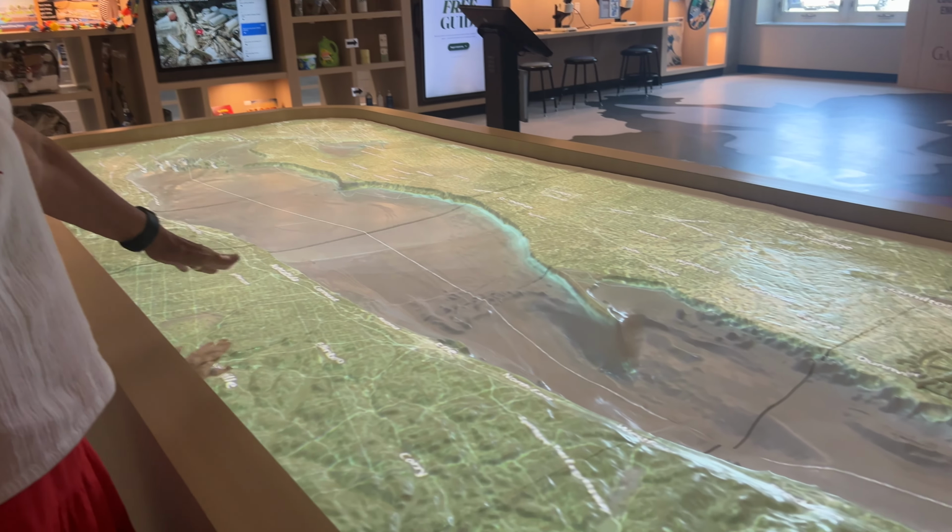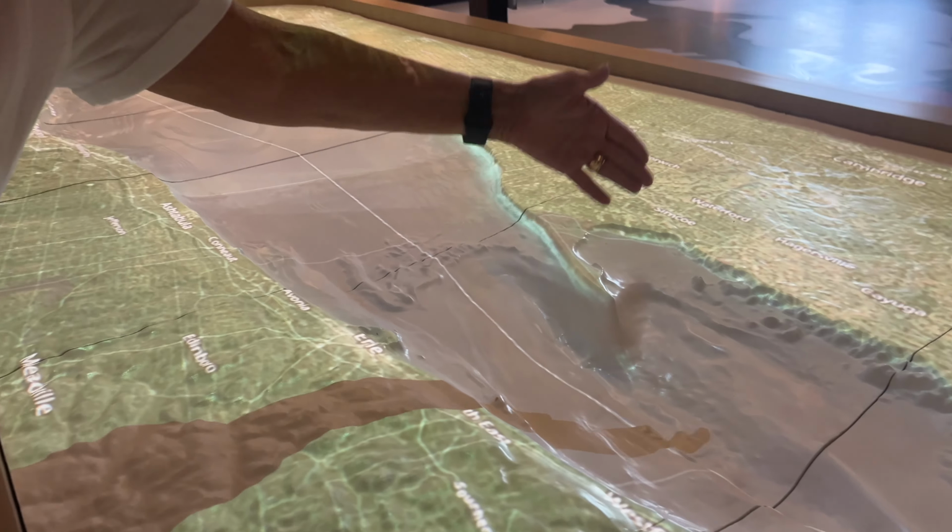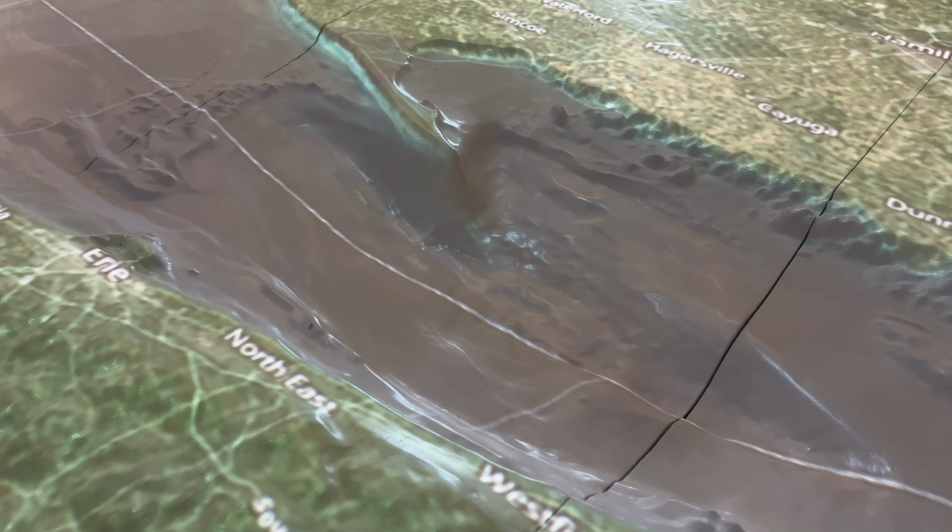How many people know how deep the lake is? You don't know. And if you look at this map, and I'm a boater, it's really interesting. When you go from Port Erie to Port Dover, and you're crossing this body of water, and how deep our lake is there. It's pretty interesting.